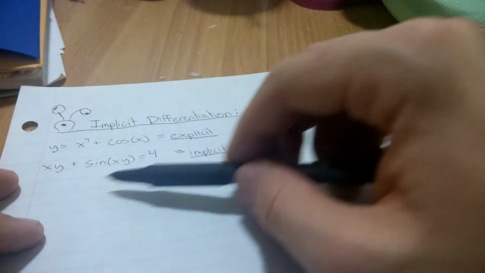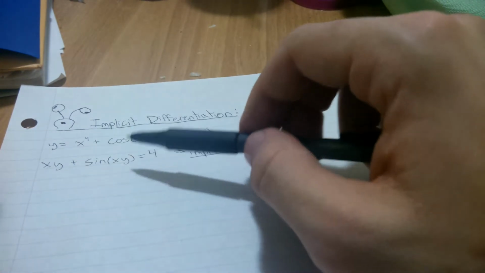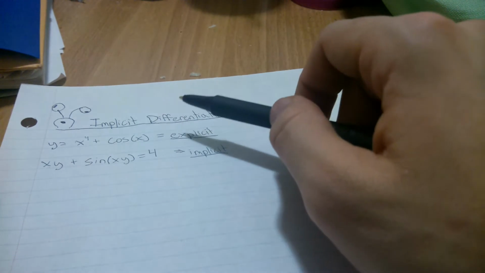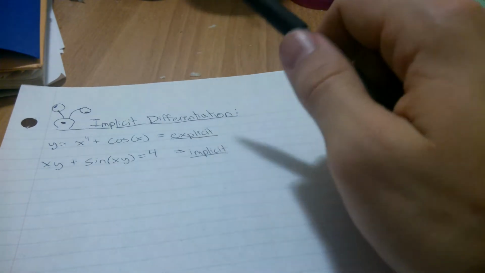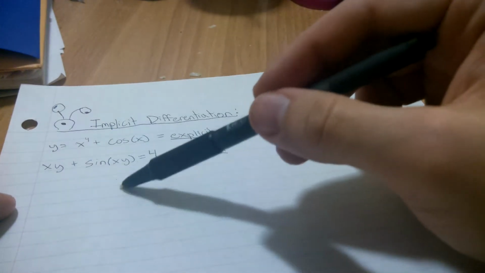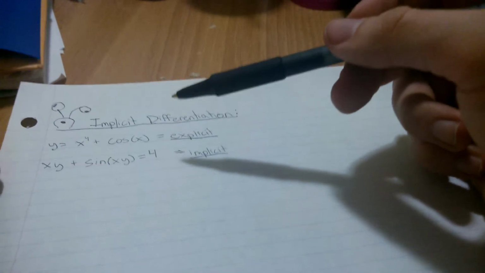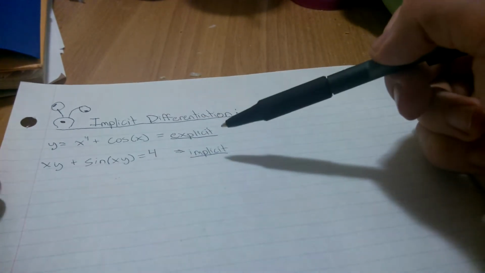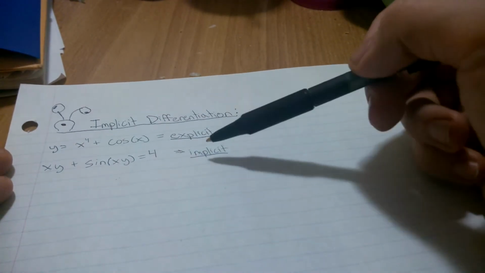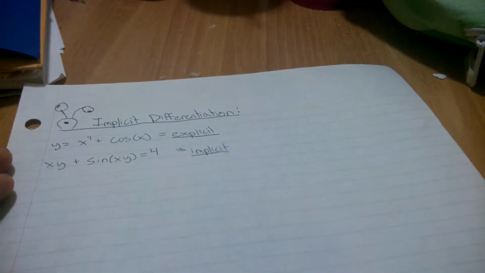Implicit is where you have something like sine of xy. You can't really move that around. You can't really get all x or all y onto one side. I mean, you probably could, just looking at it, if you use sine inverse here, but it would be really ugly, and it'd be a big waste of time. So that's what explicit and implicit is, and the question is, when you get implicit, how are you going to derive? And that's where implicit differentiation comes in.